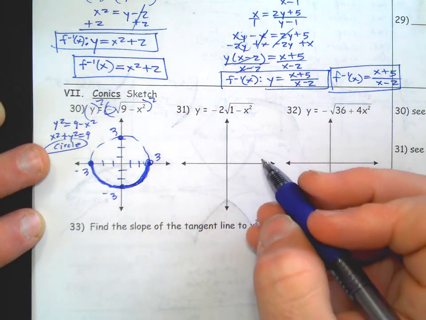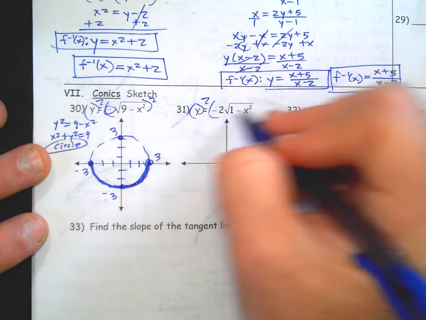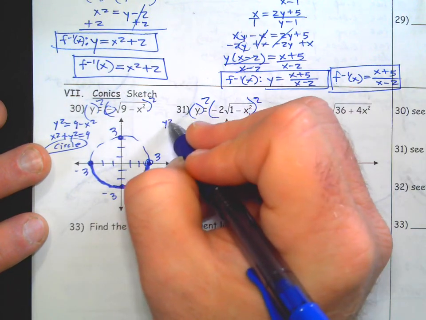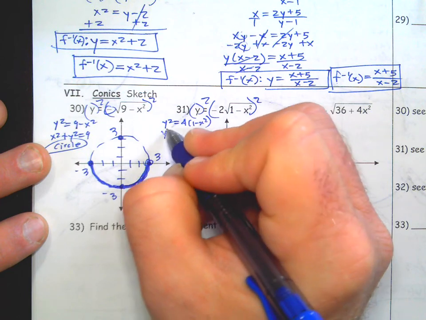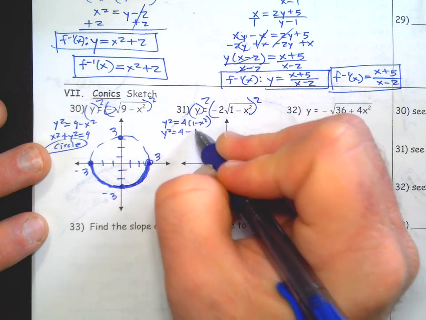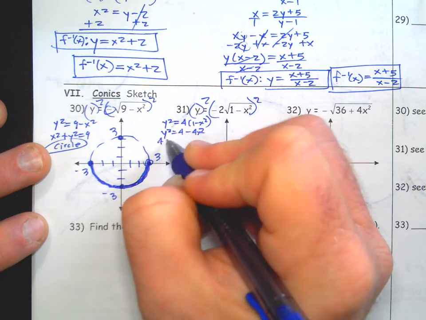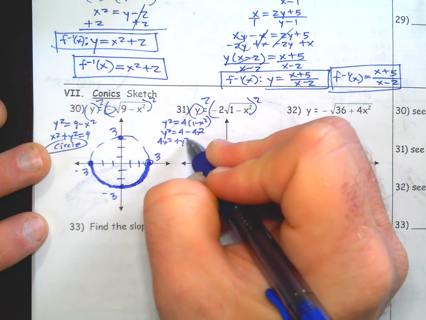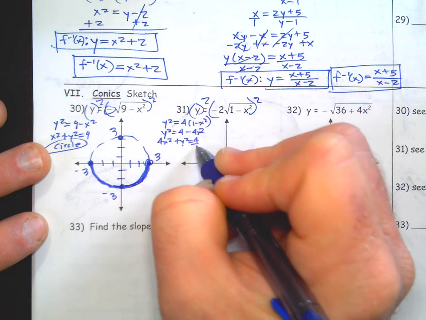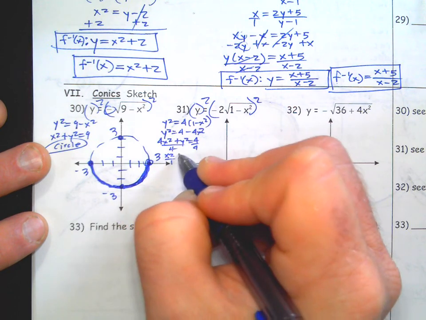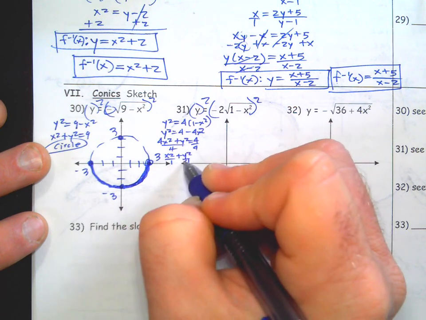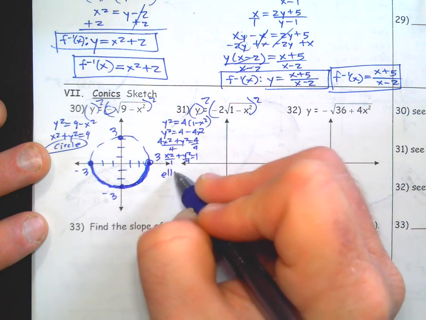Okay, just the bottom. Okay, this one, squared, y squared equals 4 times 1 minus x squared. Y squared equals 4 minus 4x squared. 4x squared plus y squared equals 4. This is an ellipse, so we need to make that into a 1 on the right side. So that's x squared over 1 plus y squared over 4 equals 1. This is an ellipse.